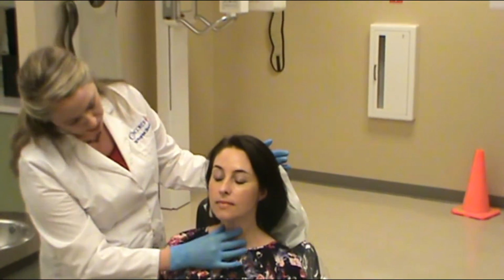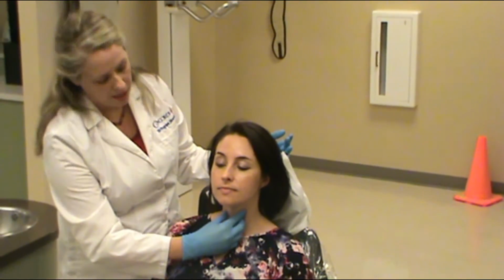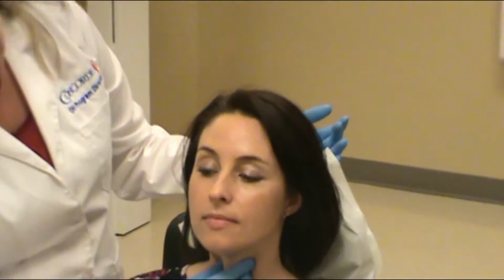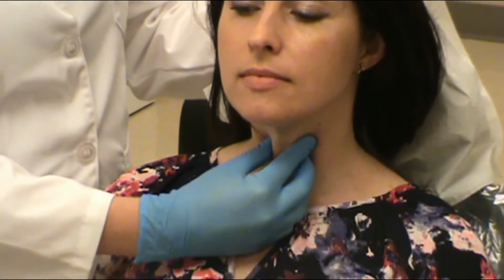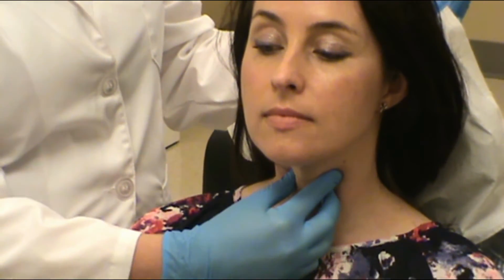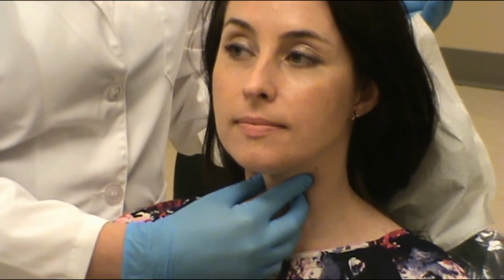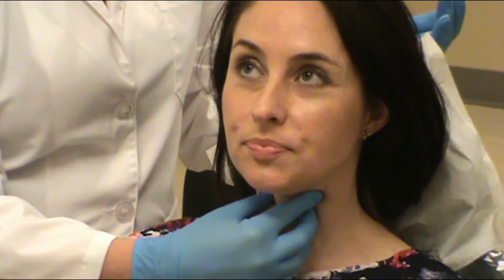And then we also want to palpate and find her thyroid, which is the butterfly-shaped organ right here. We're going to find that thyroid, and you can see the technique that I'm using. I'm going to wiggle her thyroid around to make sure it moves. And then, Miss Cruz, if you wouldn't mind swallowing once for me.